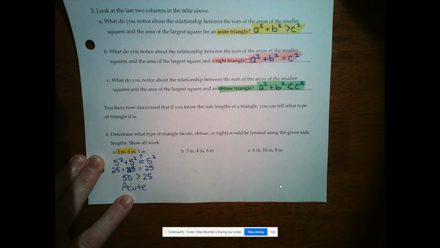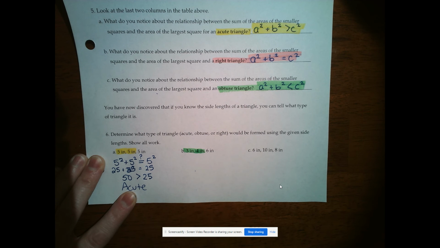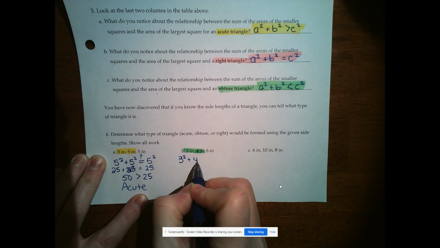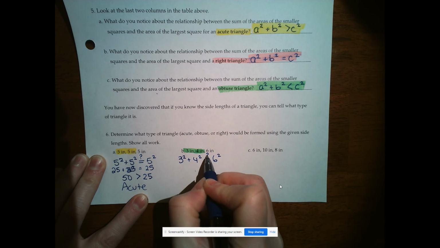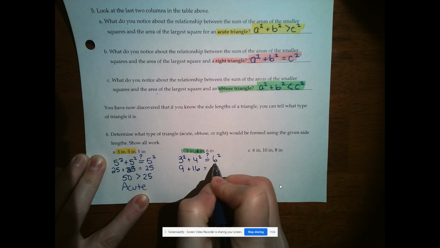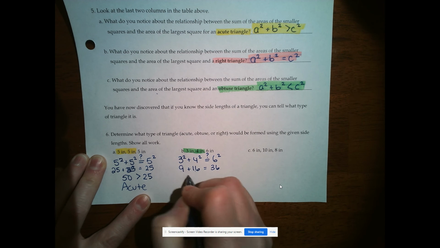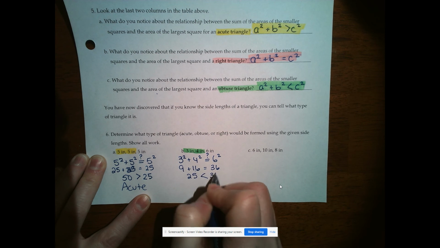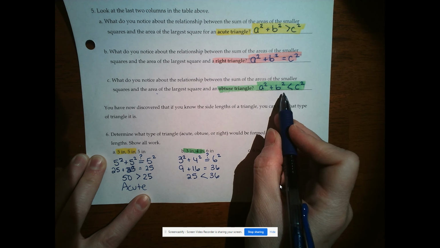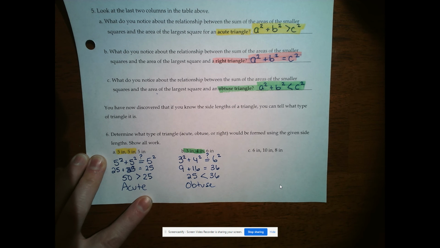The next one, 3, 4, 6. First, I want to make sure that I identify the two shortest sides. So make sure you've got them underlined, highlighted, something so that you use the two short sides and not just the first two listed. So we're going to check 3 squared plus 4 squared. Does it equal 6 squared? And we don't know. We put the little question mark over the top. 3 squared is 9, plus 4 squared is 16, equals 6 squared, which is 36. So 9 plus 16, if I add those together, I get 25, which is less than 36. So if I look back up here, when a squared plus b squared is less than c squared, it is obtuse. Maybe I knew that ahead of time, and that's why I colored it green.